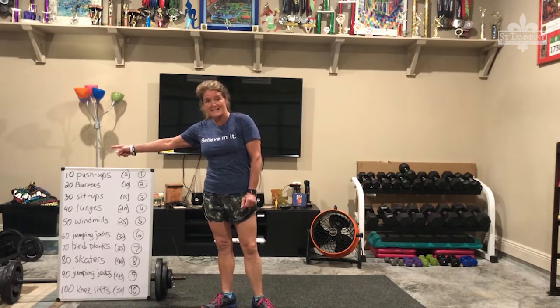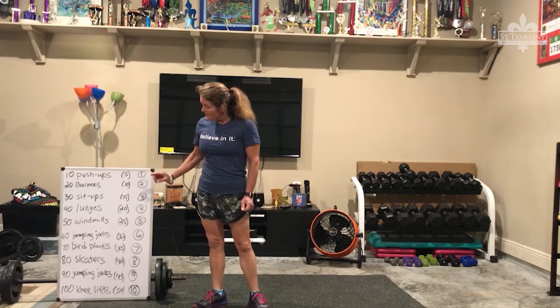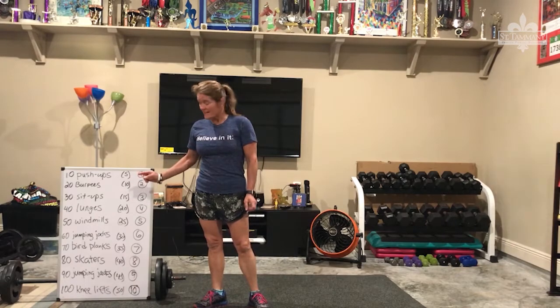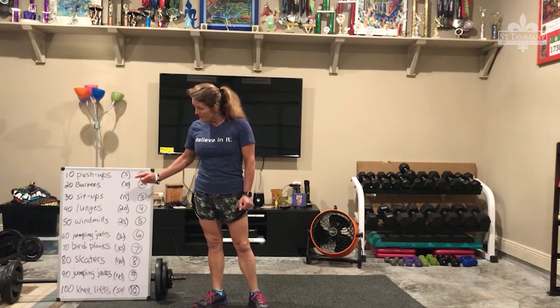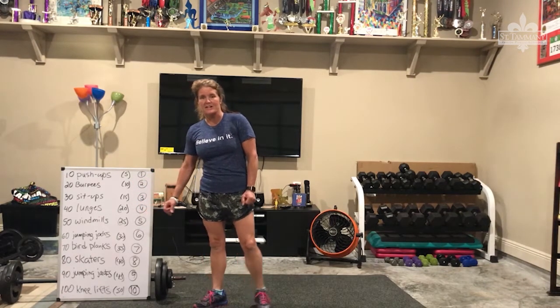So in the advanced, the athletes could do 10 of the first exercise, 20 of the second exercise, 30 of the third exercise, 40 of the fourth exercise, all the way down to 100 of the 10th exercise.